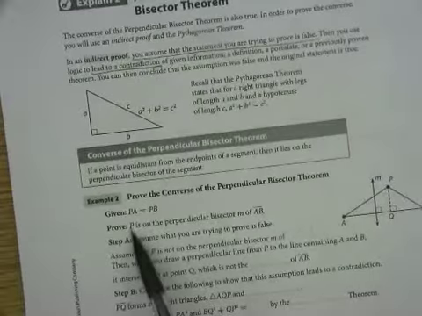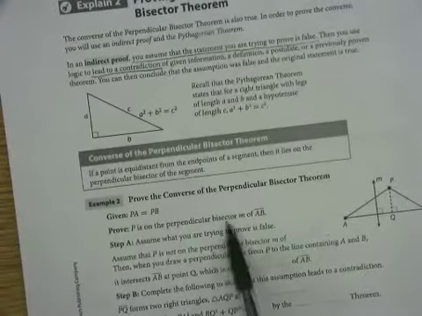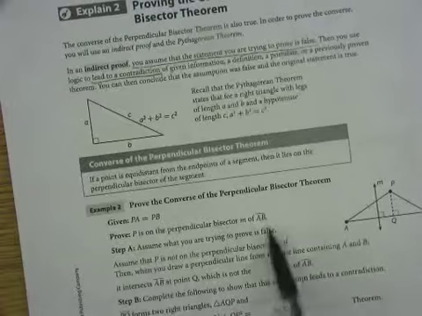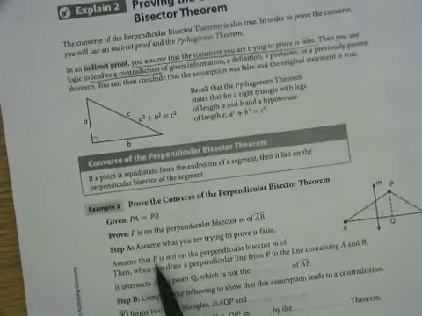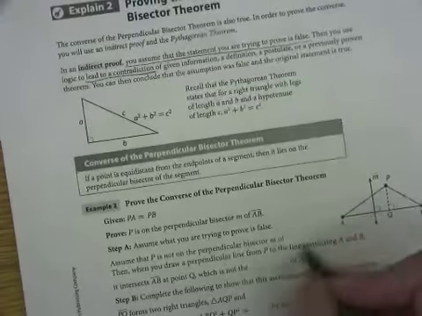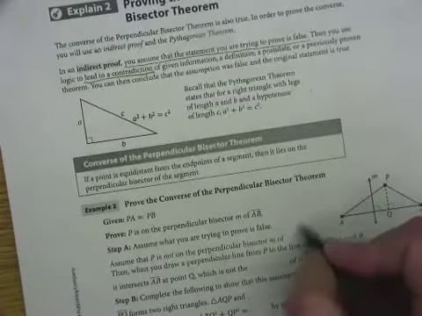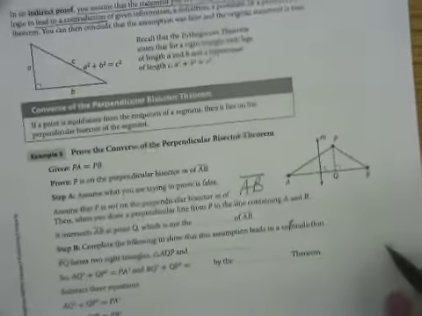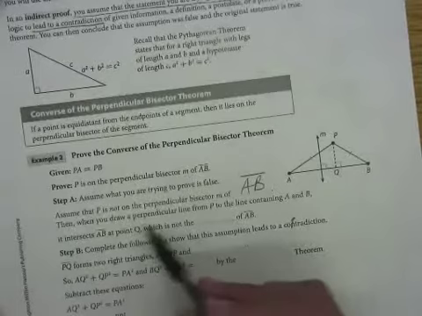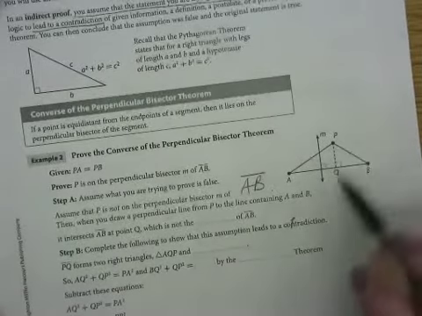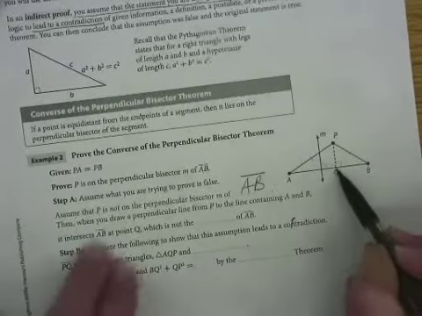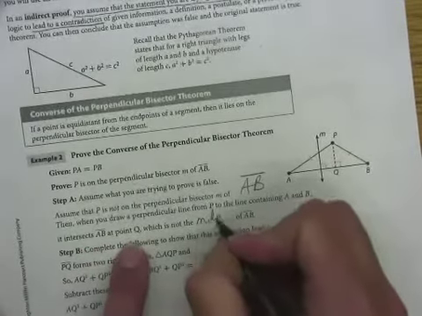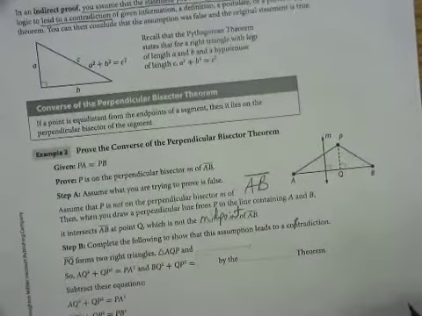Since I am trying to prove that P is on the perpendicular bisector of AB, I'm going to start by assuming that what I'm trying to prove is false. So I'm going to assume that P is not on line M, which is the perpendicular bisector of segment AB. That's why they've drawn the diagram to look like this. Then, when you draw a perpendicular line from P to the line containing A and B, it intersects at a point Q, which is not the midpoint of segment AB.